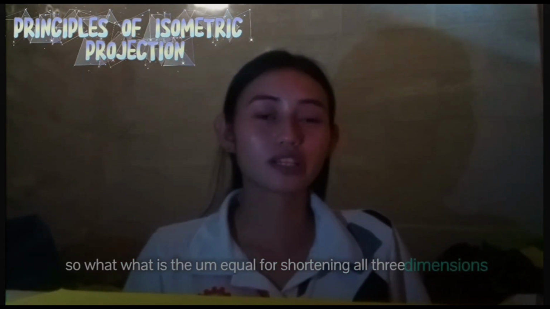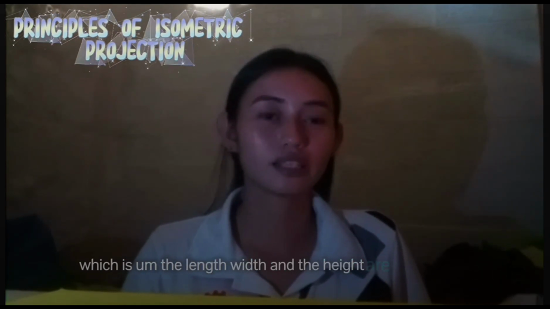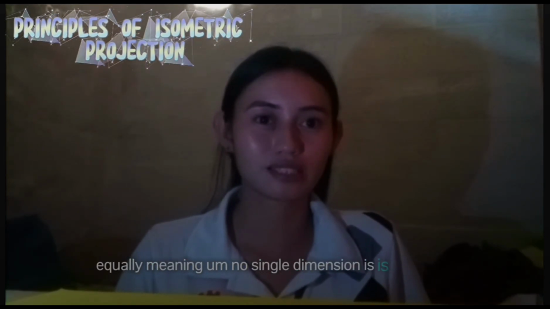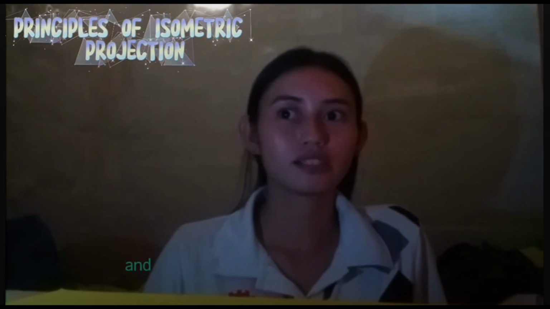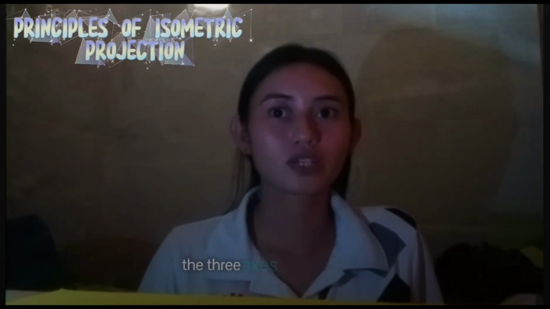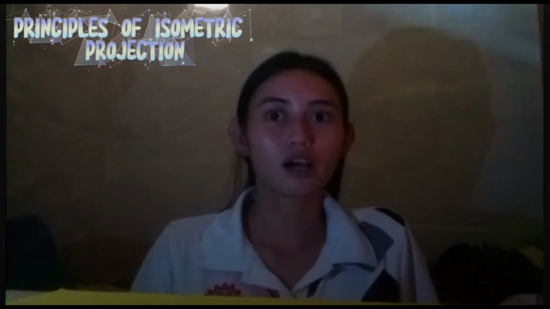All three dimensions, which are the length, width, and height, are reduced equally, meaning no single dimension is distorted. What are 120-degree angles between axes? The three axes of projection meet at the center and form a 120-degree angle with each other.